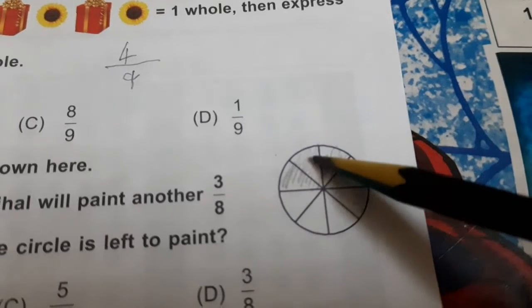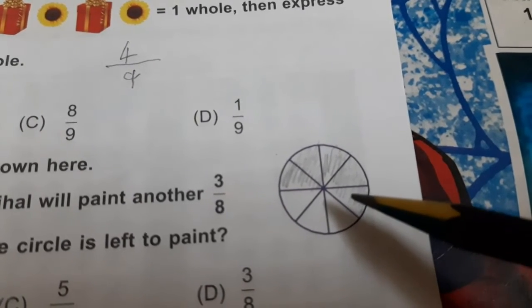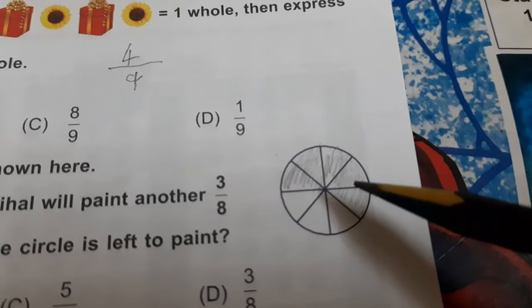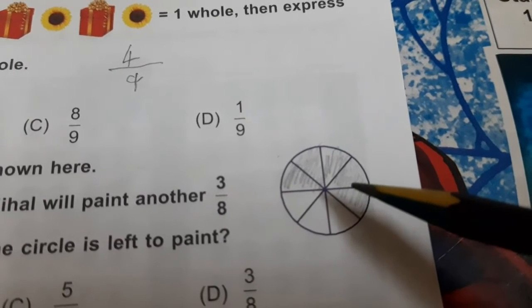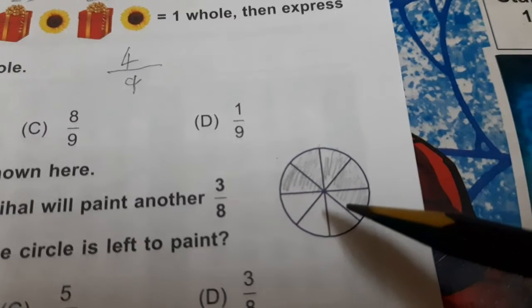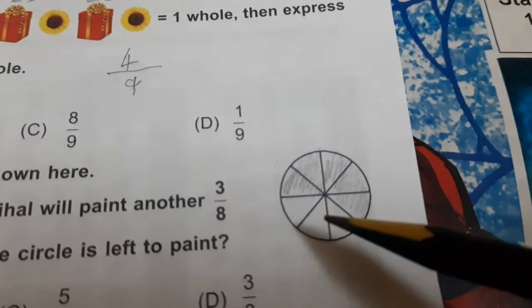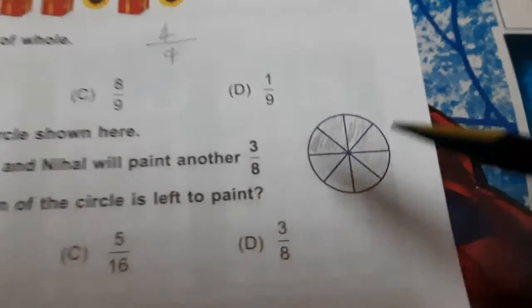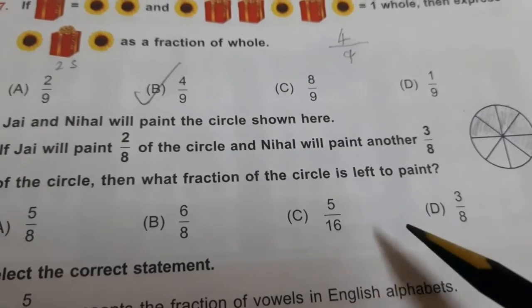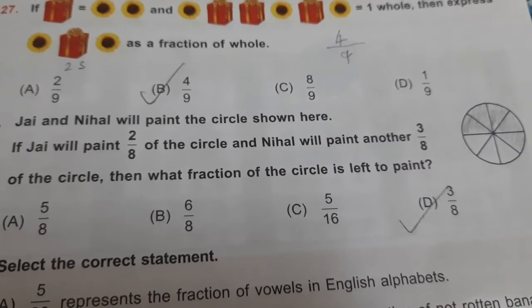So far 1, 2, 3, 4, 5 are painted by Jay and Nihal together. Now the question says, then what fraction of the circle is left to be painted? So the fraction of unshaded part is left to be painted, which is 3 upon 8. Okay, 3 upon 8, which is option D. Answer to this question, please tick it.